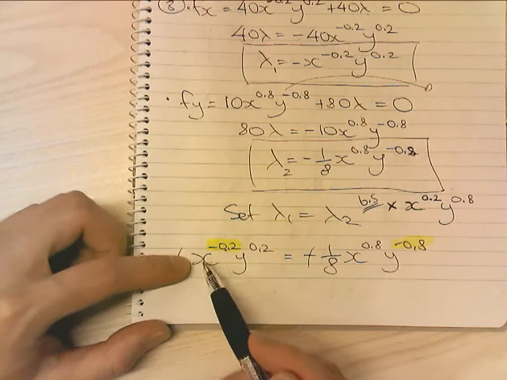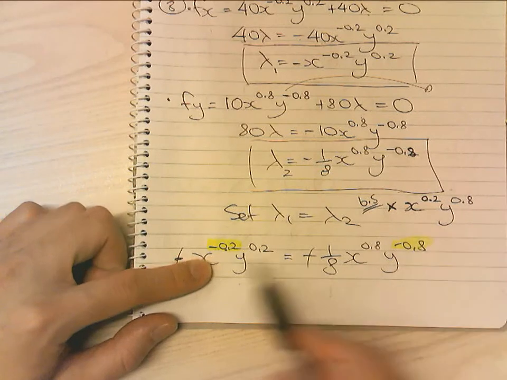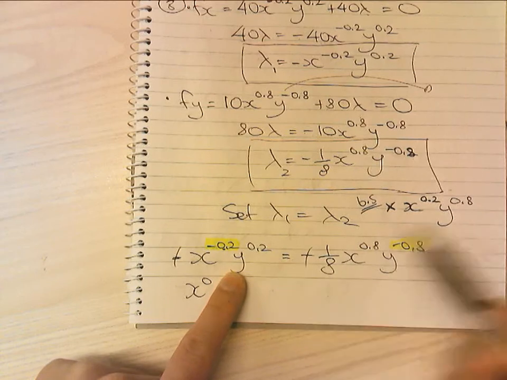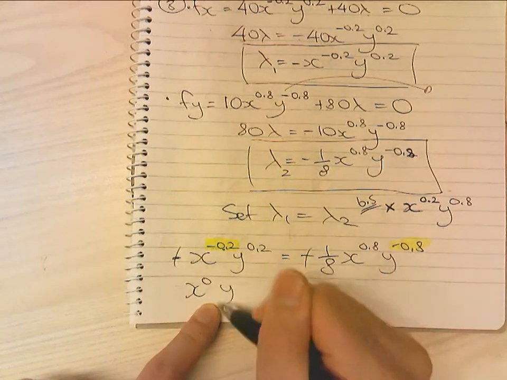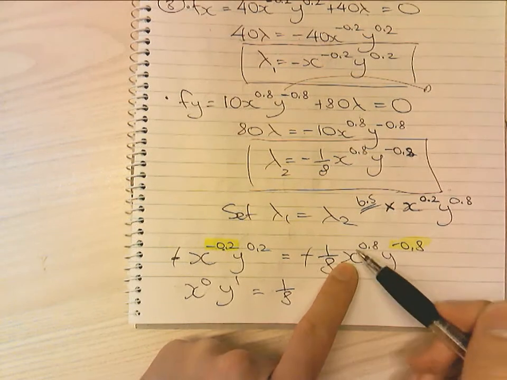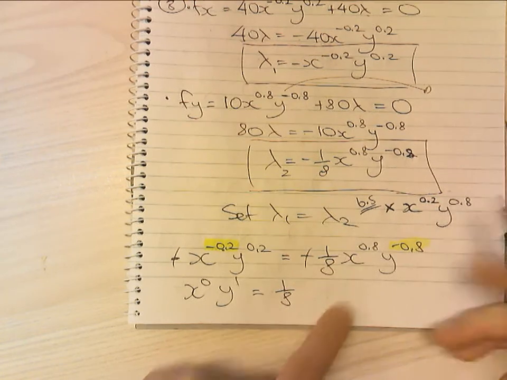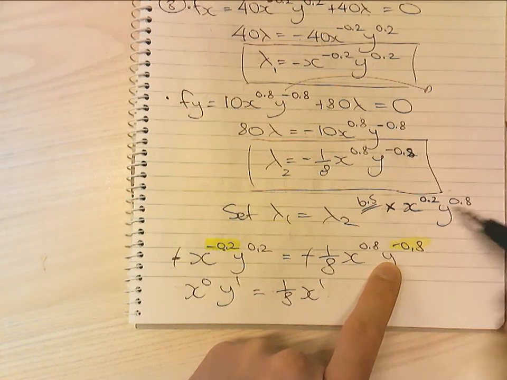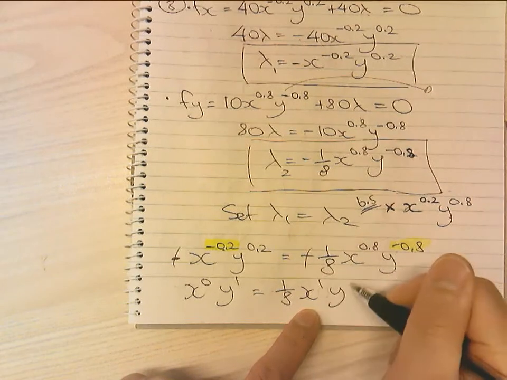So here we go. X to the power negative 0.2 times x to the power 0.2, the bases are the same, so you can just add the powers. Negative 0.2 plus 0.2 is x to the power 0. Y to the power 0.2 times y to the power 0.8, the bases are the same, so you can just add the powers. 0.2 plus 0.8 is y to the power 1, which is equal to 1/8. X to the power 0.8 times x to the power 0.2, the bases are the same, so you can just add the powers. 0.8 plus 0.2 is x to the power 1. And here we go. Y to the power negative 0.8 times y to the power 0.8, the bases are the same, so you can just add the powers. Negative 0.8 plus 0.8 is y to the power 0.